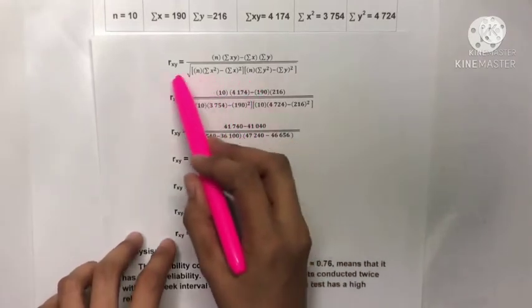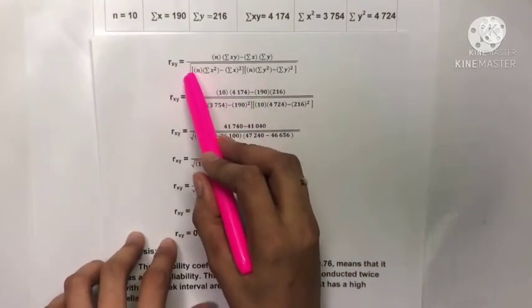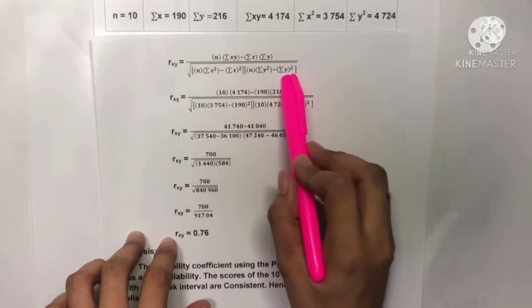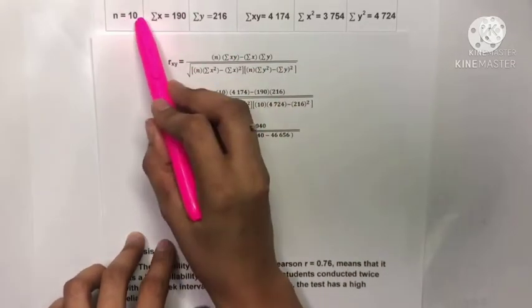Okay, so we have here the Pearson product moment correlation coefficient formula. Let's have n equals 10.